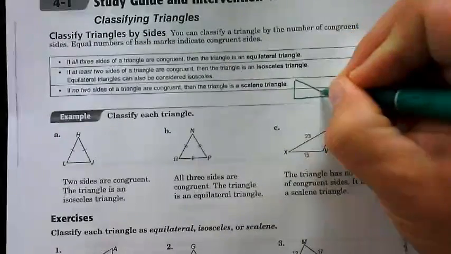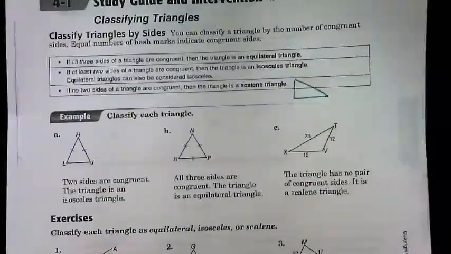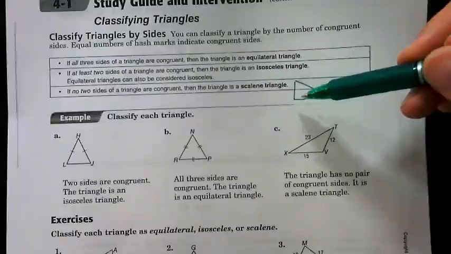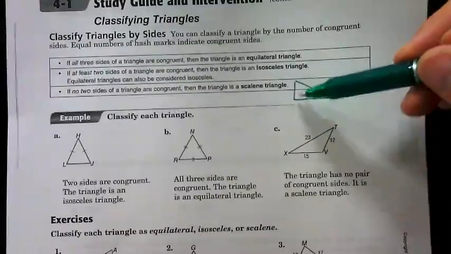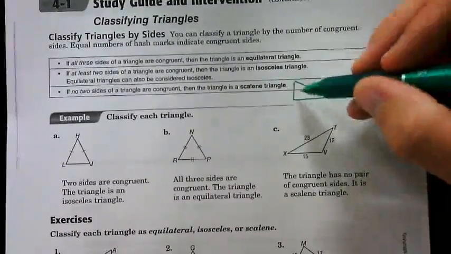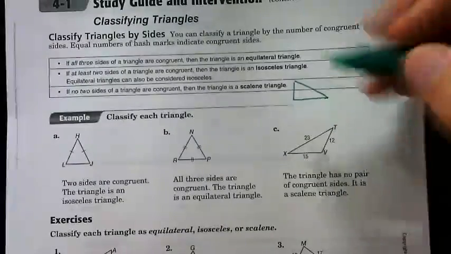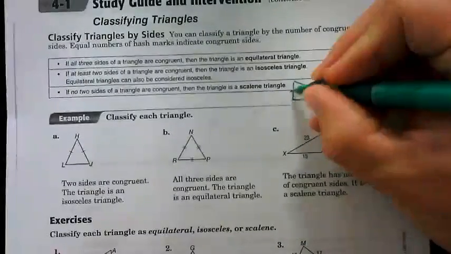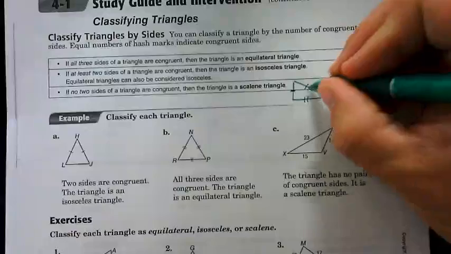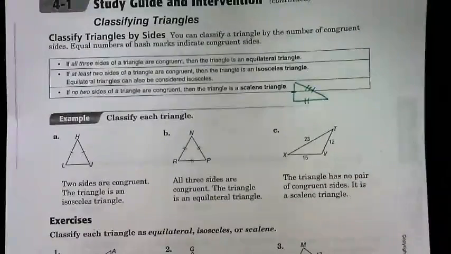So this would be an example of a right scalene triangle because I gave it a right angle. Again, we can classify it 2 ways, but it's scalene because all 3 sides have different lengths. You have that short side, a little bit longer side, and then an even longer side.